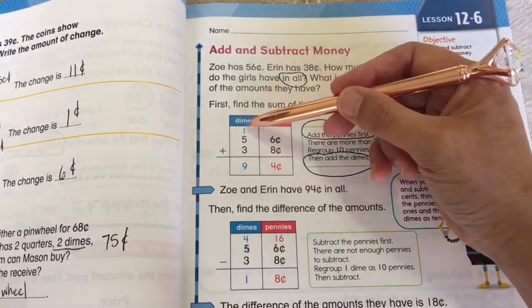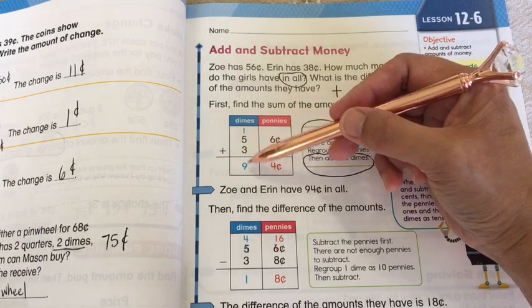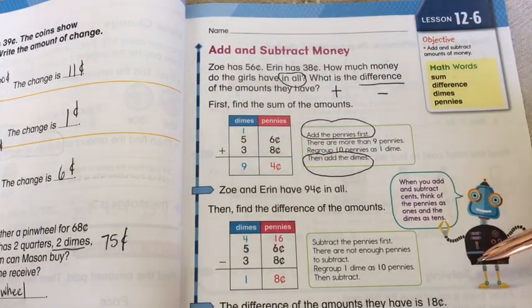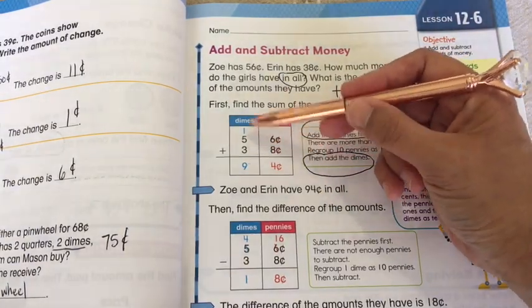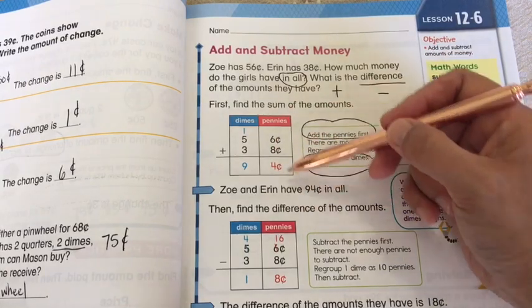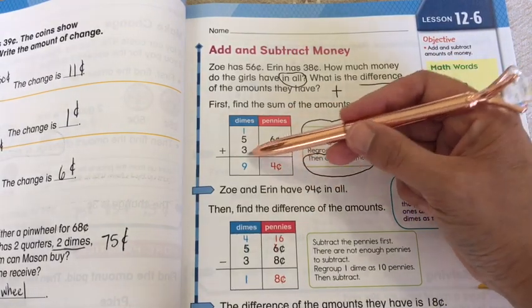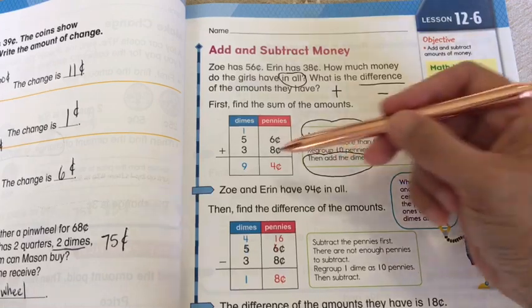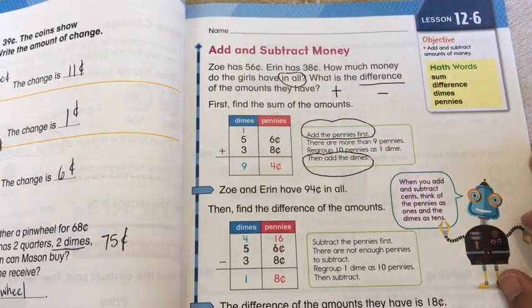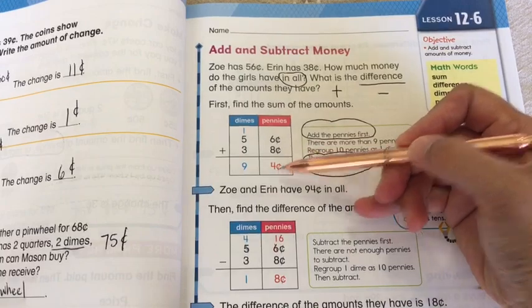Now they add the dimes column. 1 plus 5 plus 3 equals 9. You put it together, it's like you have 9 dimes and 4 pennies. And if you put that together, it's like 94 cents. You want to make sure to put the cent sign so that you're not thinking you're talking about something else, like noses or toes or hairpins or shoes. Cents tells us we're talking about money.